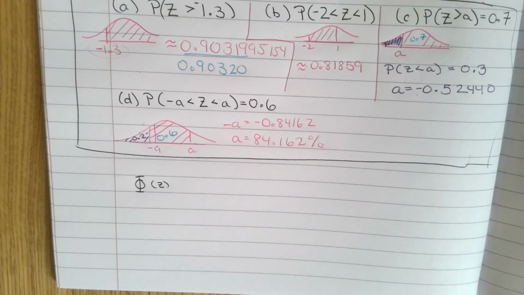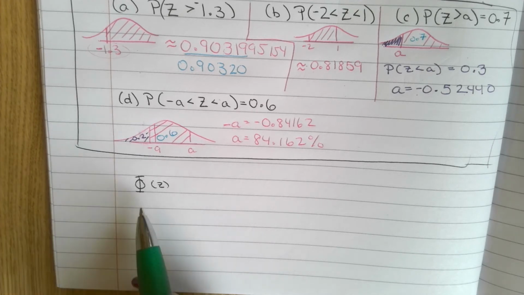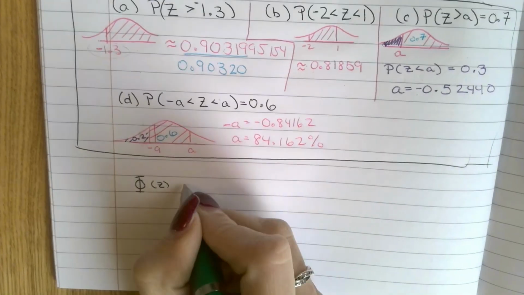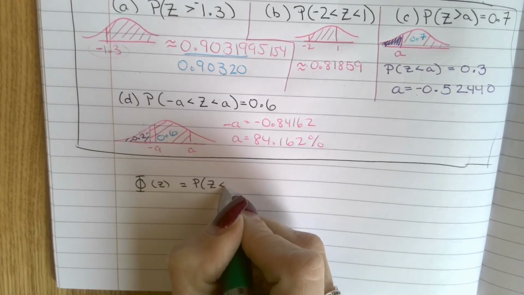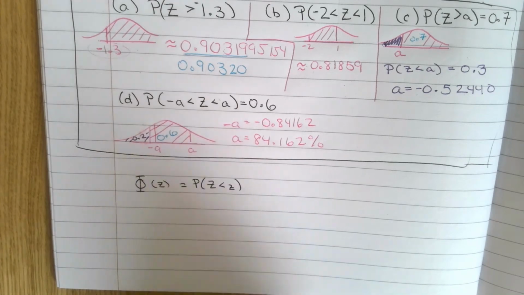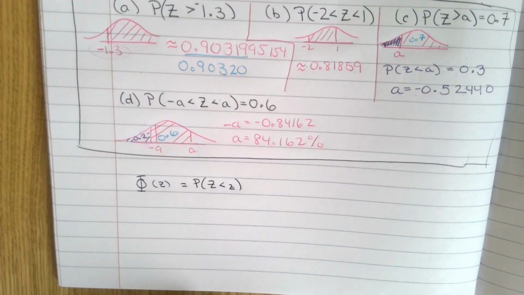As Z is used often, and normally when we talk about probability, we're talking about the probability before a given value. We have a shortcut, which is phi Z. So if you see something that says phi Z, it is another way of saying the probability that your Z value is less than whatever value you were just given.